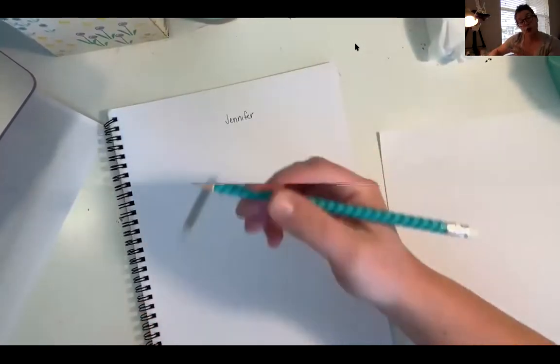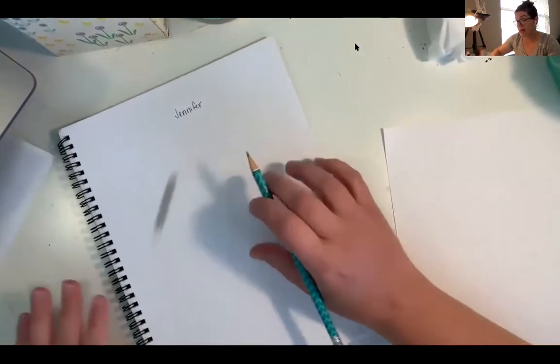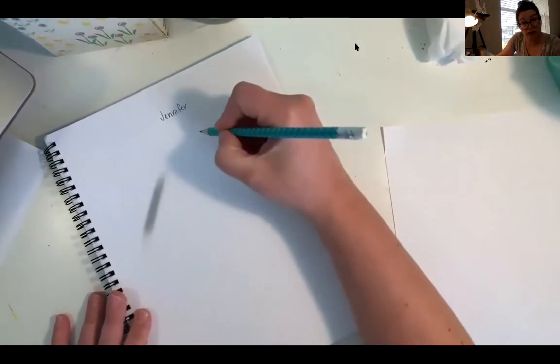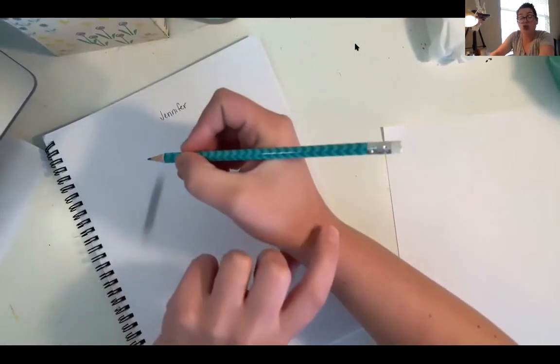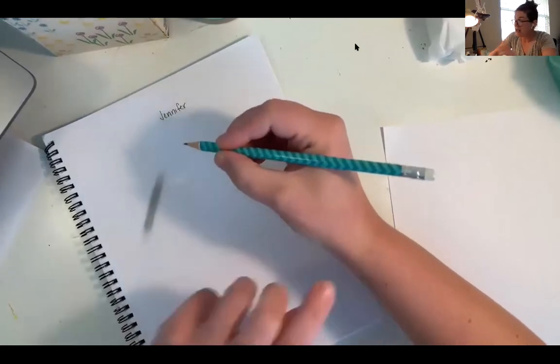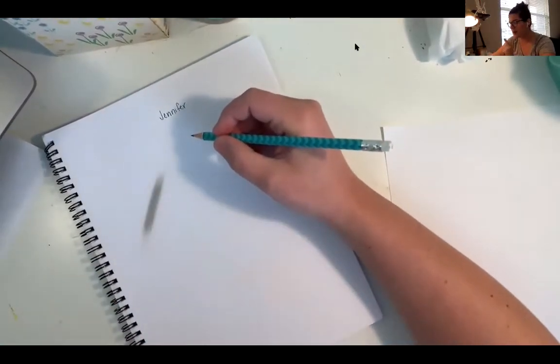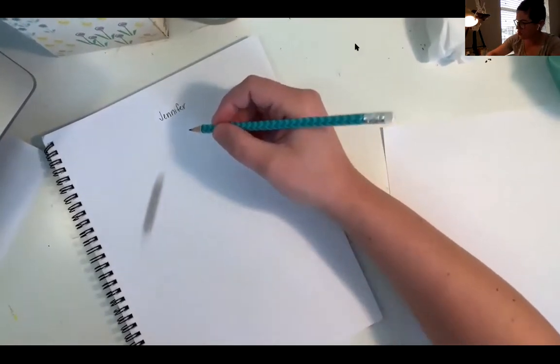So rather than, and you can even just try this, if you have some pencil and paper right in front of you, try drawing a circle. Try drawing a circle just using your wrist, okay? And I know I kind of got off topic. I was going to talk about the pencil hold too, but I'm talking a little bit about movement first, and then we'll get to the pencil hold.